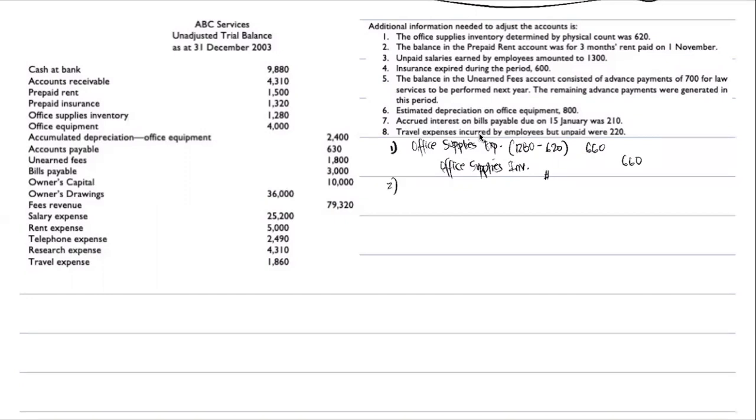Next, number two. The balance in the prepaid rent account was for 3 months, rent paid on November 1. So we have here prepaid rent 1.5, that is for 3 months. So how much was already expired? 2 months. So we have your rent expense, credit prepaid rent. We have here 1.5 times 2 over 3. So why 2 over 3? 2 months expired, and that's good for 3 months. So we have here 1,000, 1,000.